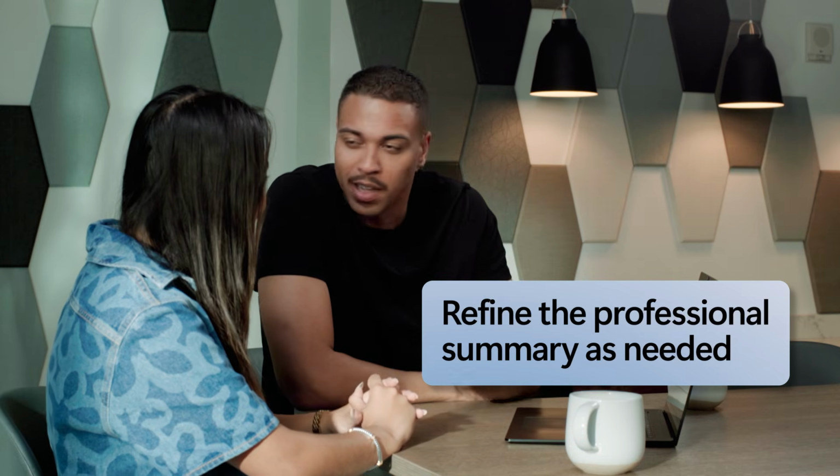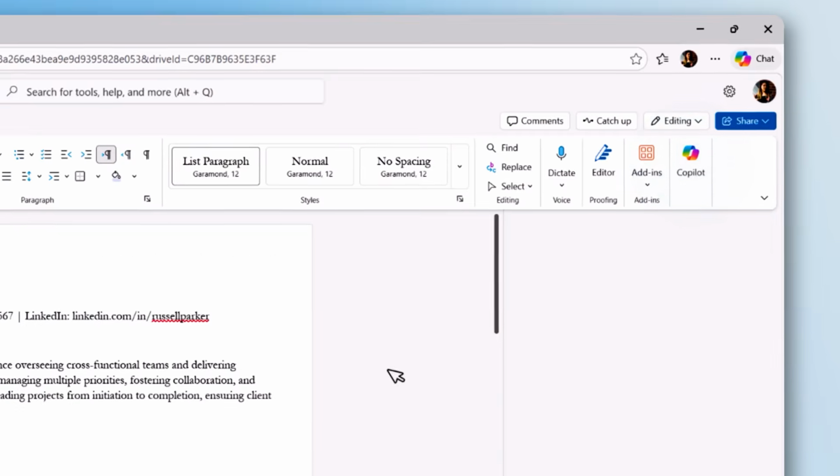Yeah, that's easy enough. So the summary at the top is usually the first thing that a hiring manager reads, and I really want to make sure that it's clear and concise. Usually it takes me a while to get the wording just right with things like this. Oh yeah, Copilot can help polish this up.